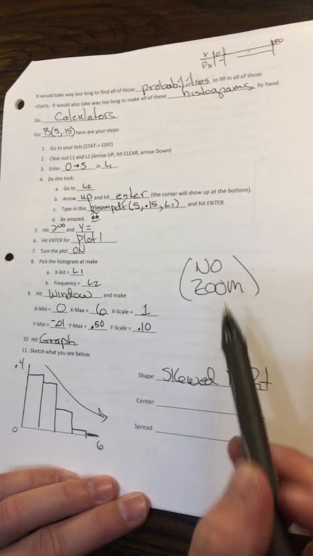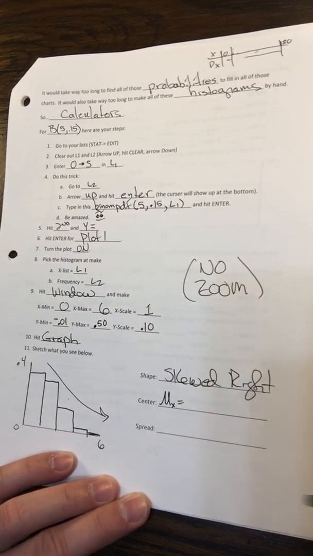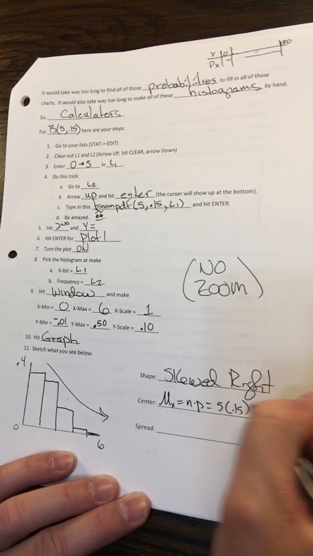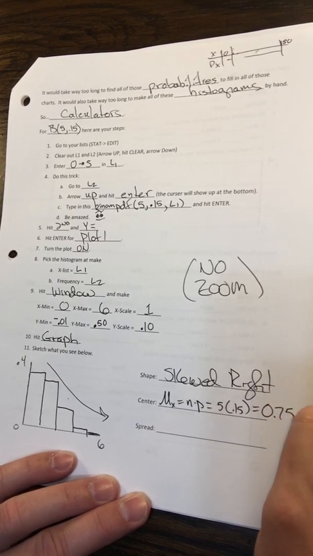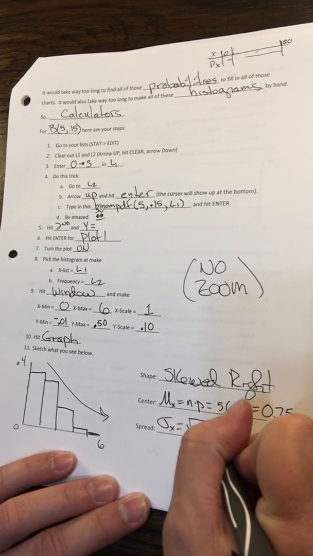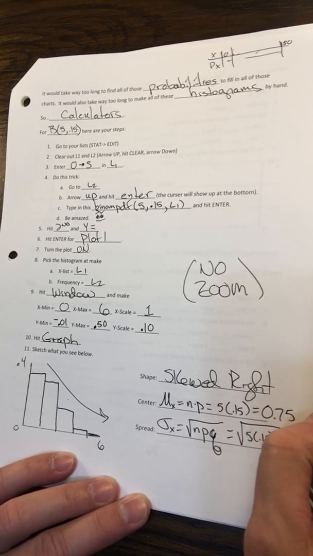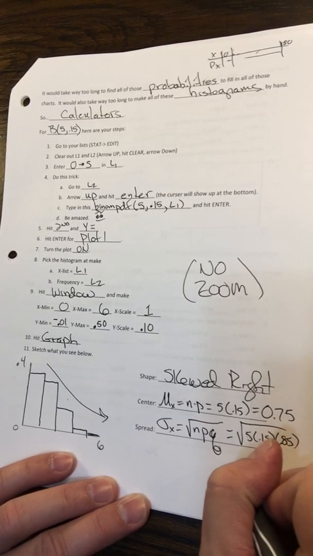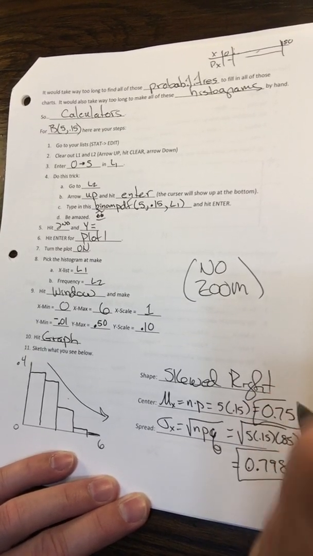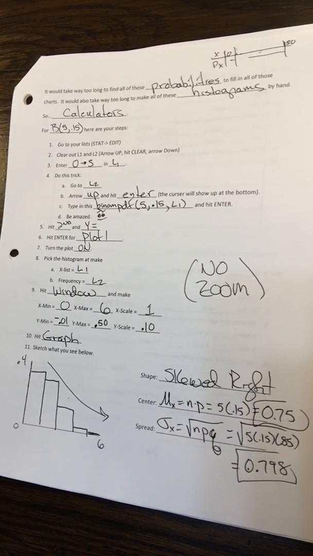The center, well, this is a binomial setting. And we have a formula. The mean of x, we learned this last chapter, is n times p. So that's 5 times 0.15. And we did this earlier in the show here today. That's 0.75. And the spread, the standard deviation, is the square root of n times p times q. So in that scenario, it's going to be the square root of 5 times 0.15 times 0.85. We've already done this today, and that is 0.798. There's the shape, skewed, the center, 0.75 for a mean, and the spread, 0.798 for the standard deviation.